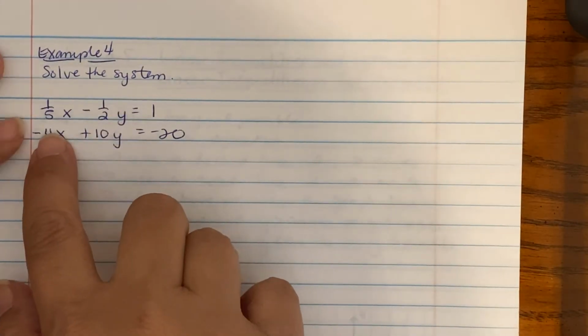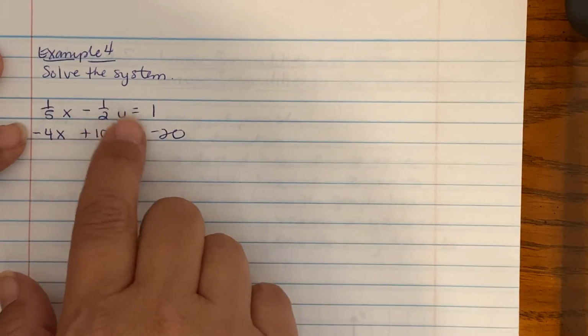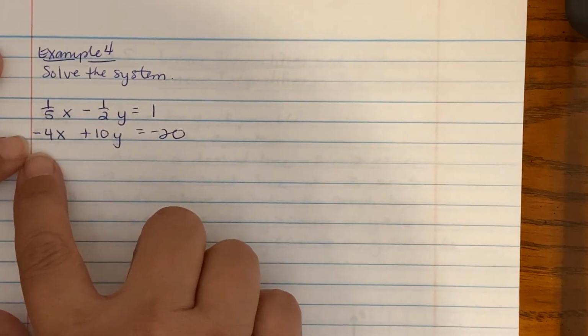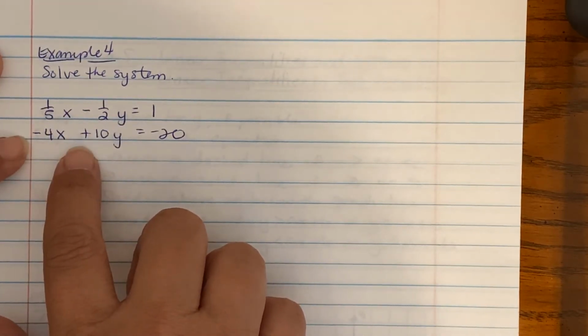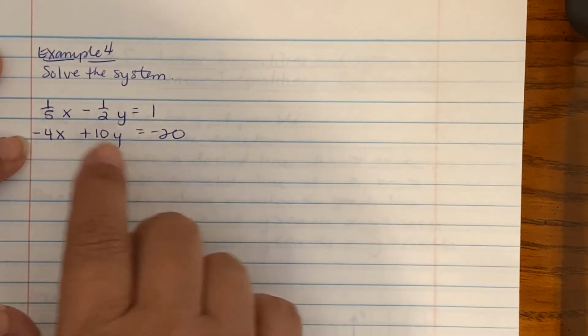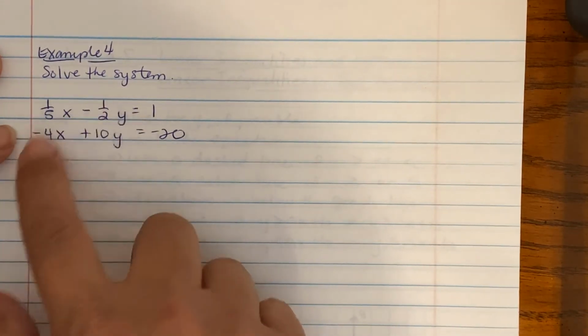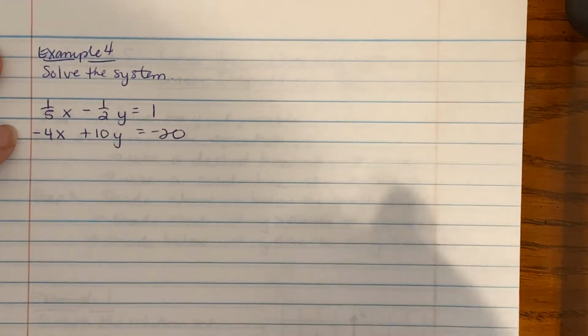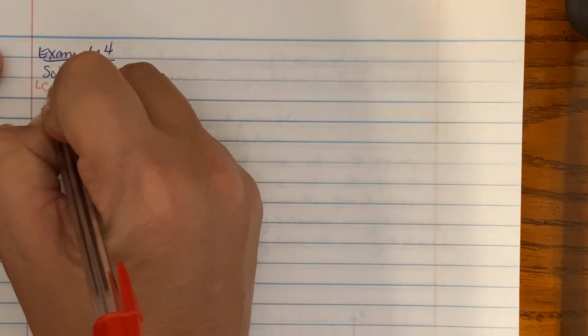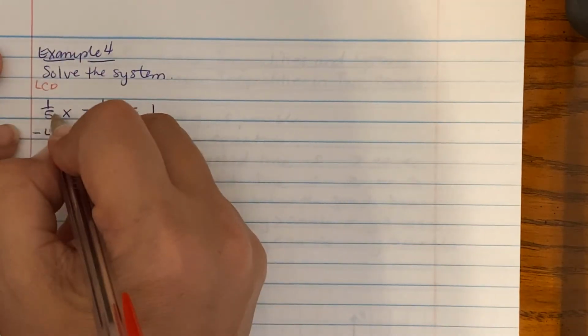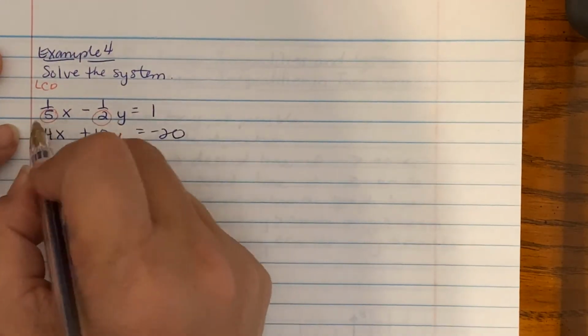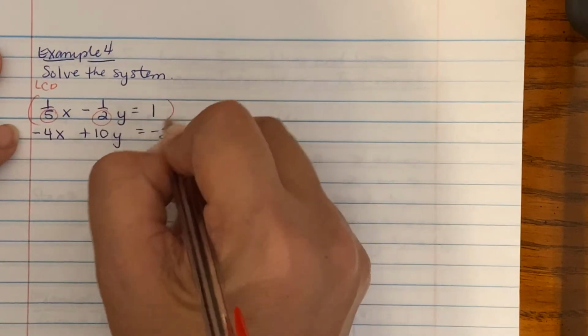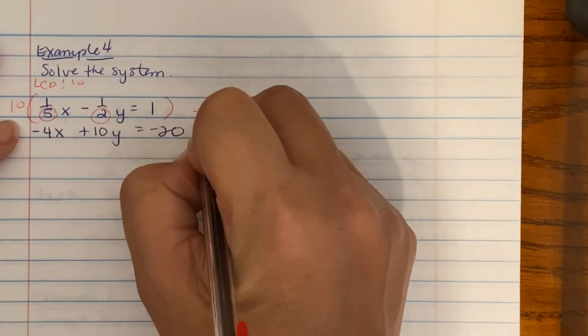Example 4, it says 1/5 x minus 1/2 y equal to 1. The second one says negative 4x plus 10y equaling negative 20. So first thing I notice, I have whole numbers in the second one, fraction in the first one. You want to get rid of your fractions, so we're going to use an LCD to get rid of them. So I'm looking at my denominators, 5 and 2. 5 and 2 both go into 10. So I'm multiplying everything by 10 to get rid of your fractions first.